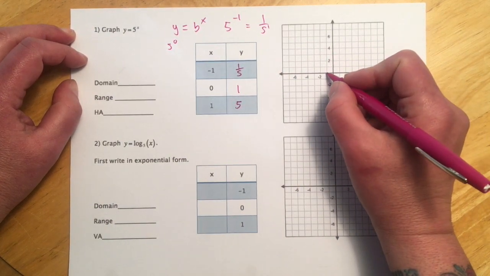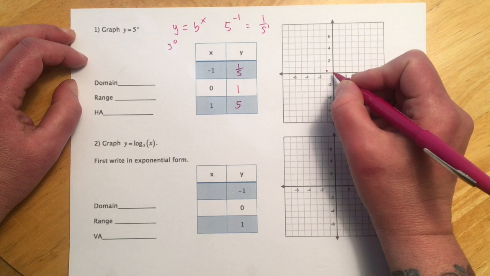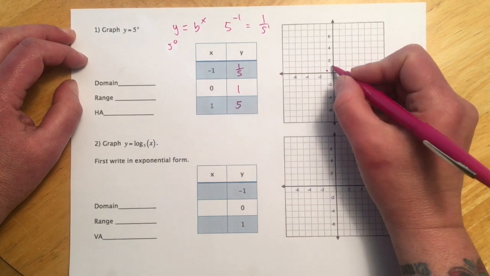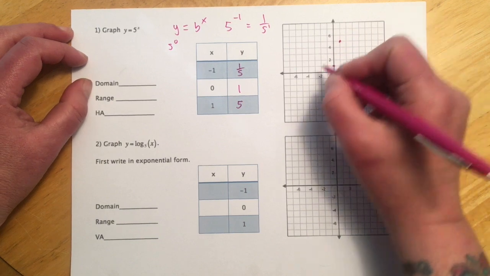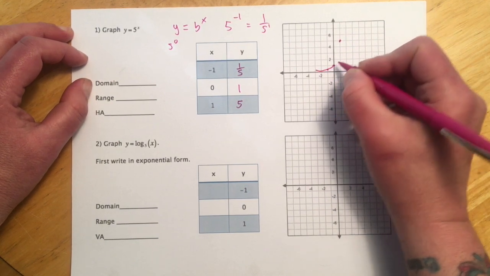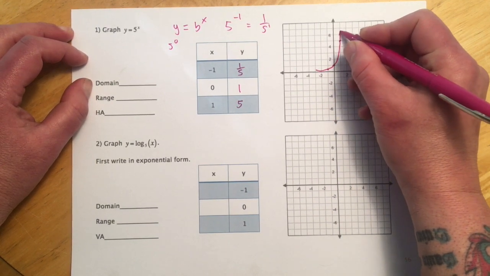So when x is -1, y is about 1/5. When x is 0, y is 1. And when x is 1, y is 5. And we get a curve that kind of looks like this.